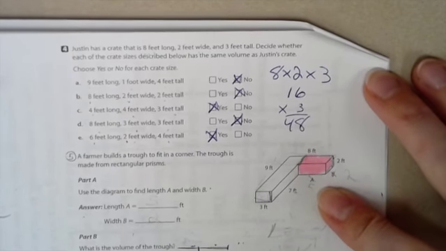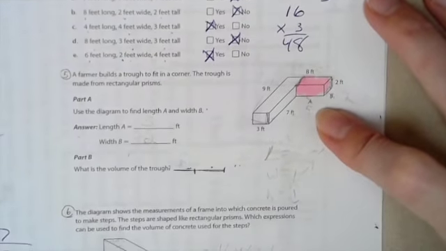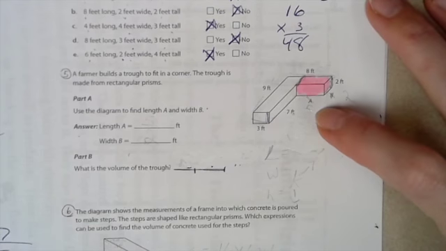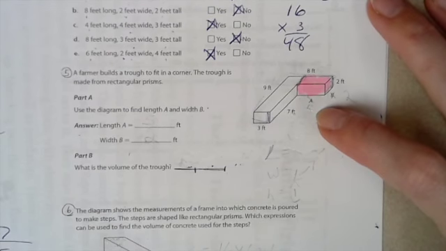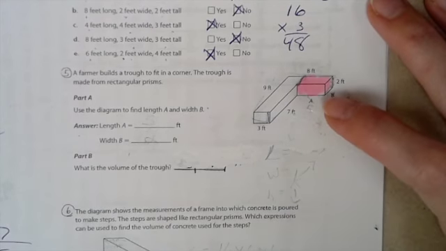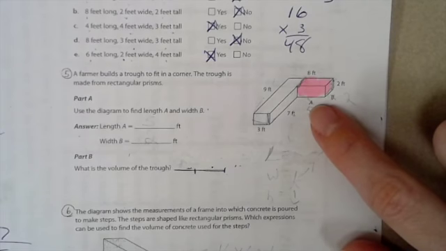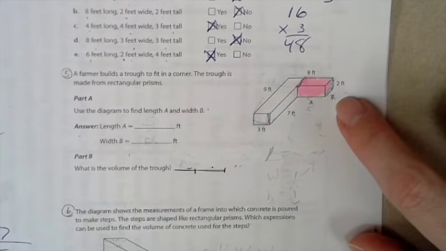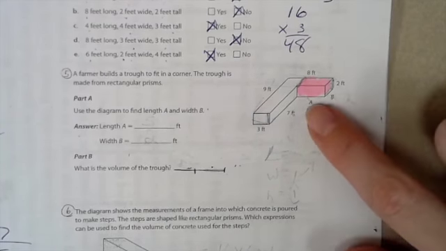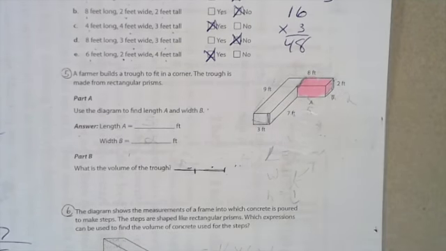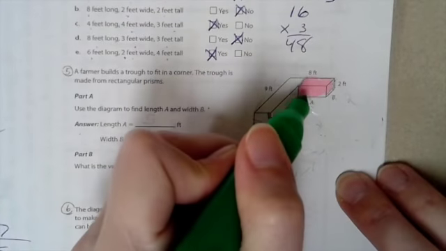Number 5, a farmer built a trough to fit in the corner. The trough is made from rectangular prisms. Use the diagram to find the length, which is A right here, and the width, which is B right here. So if I'm trying to find A, I'm going to use some highlighters here. A is a length. A length goes left to right.